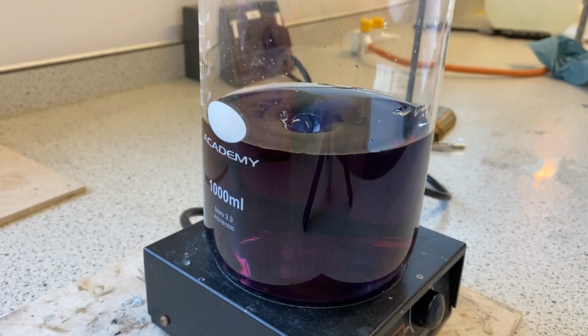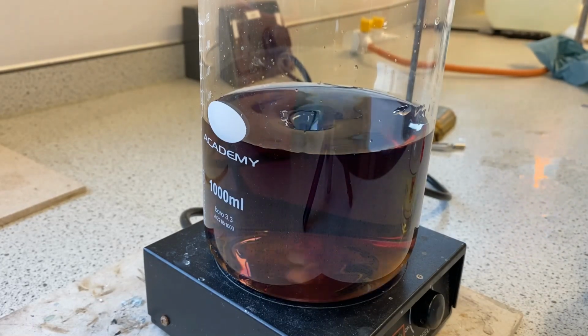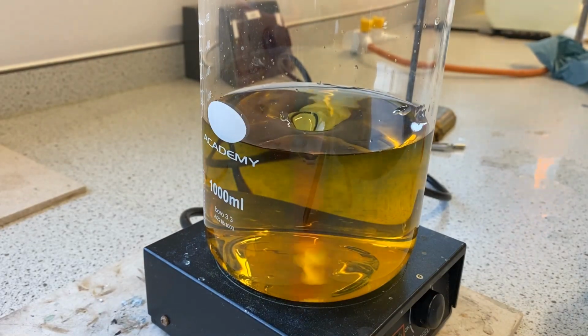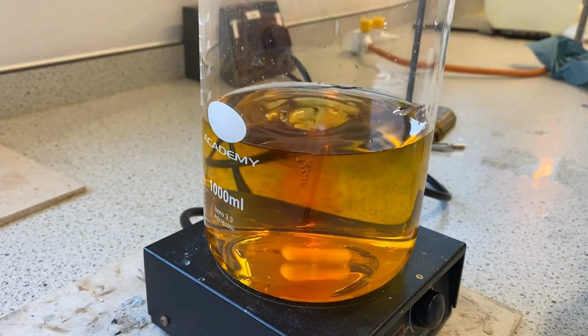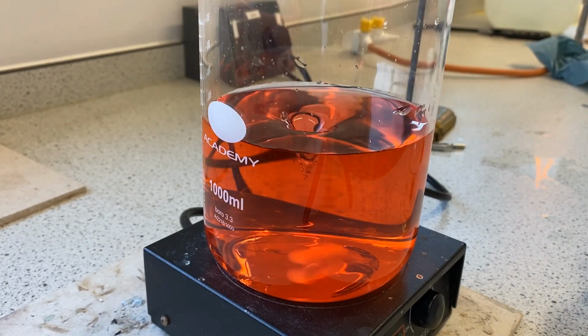But we can go back the way we came. We can take some more hydrochloric acid. This is a reversible reaction, and I can add more hydrochloric acid to the solution so that we get back to where we started from. So, beautiful colour change, back to green, back to yellow, and then all the way back to red, showing that now we've got a strong acid.